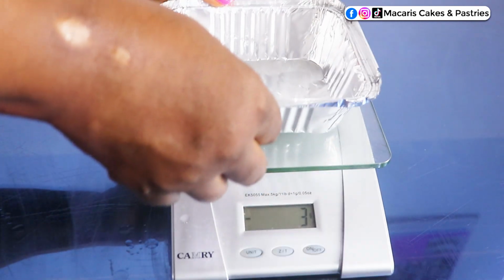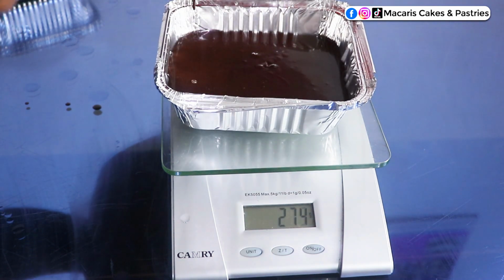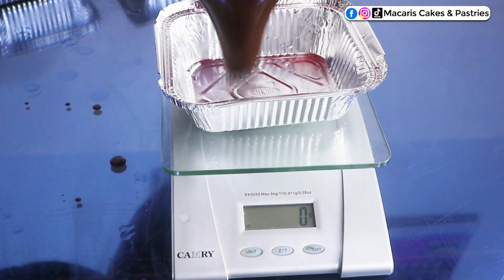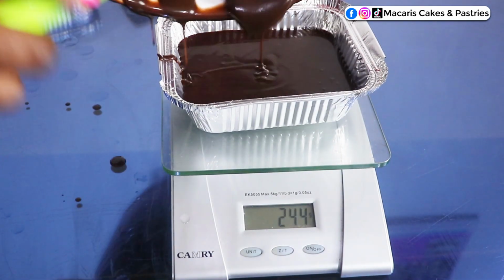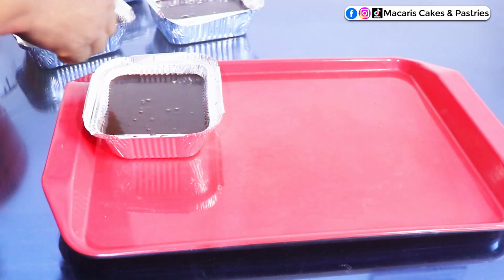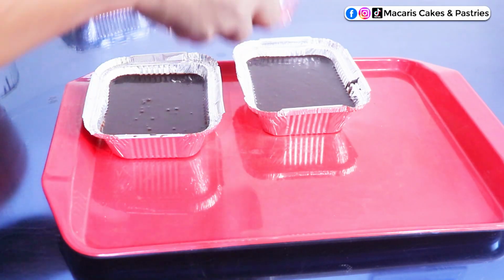So here I'm reducing the butter because it was too much. Like I said before, I always measure my butter so that I can get accurate and equal cakes when it comes out of the oven. So at this point, I was done measuring and it was now time to bake the cake.